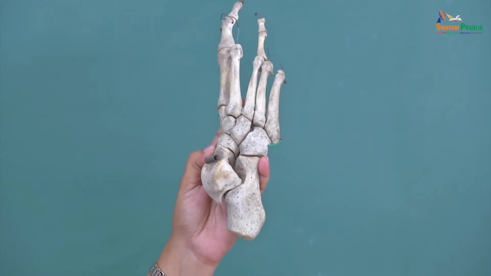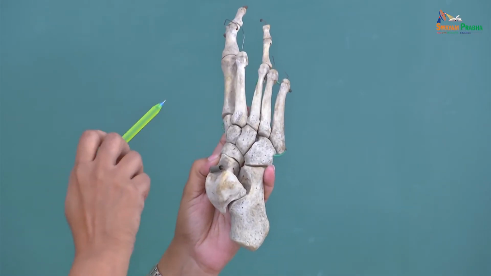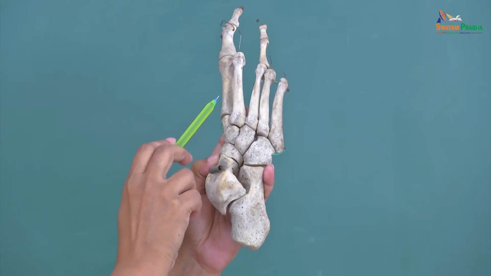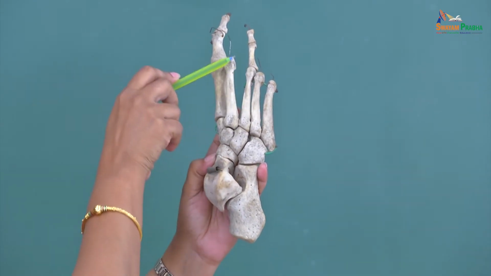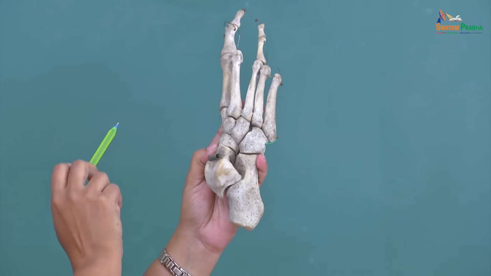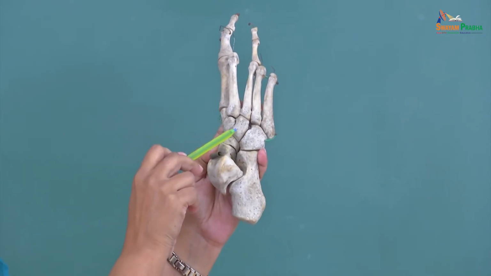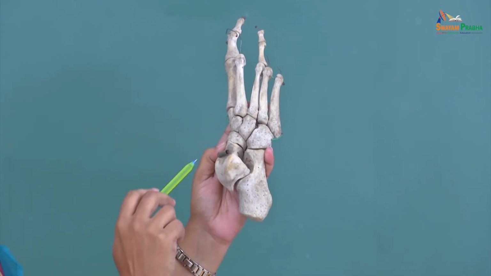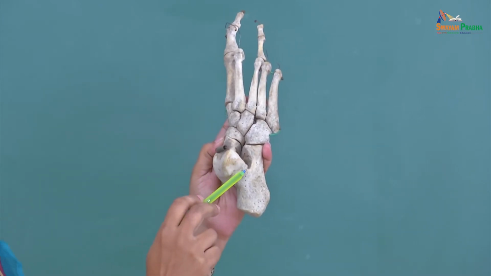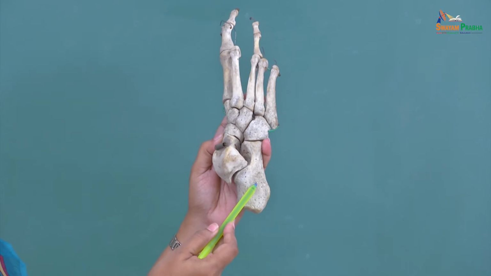The segments of the foot. The forefoot is made up of the metatarsals and the phalanges. The midfoot is made up of the navicular, cuboid and the three cuneiform bones, and the hindfoot is made up of the talus and the calcaneus.